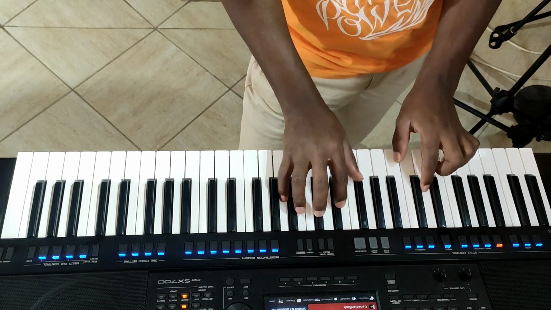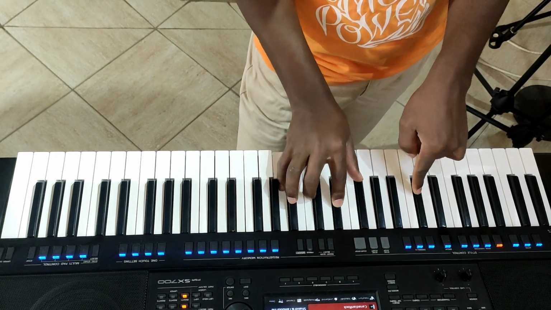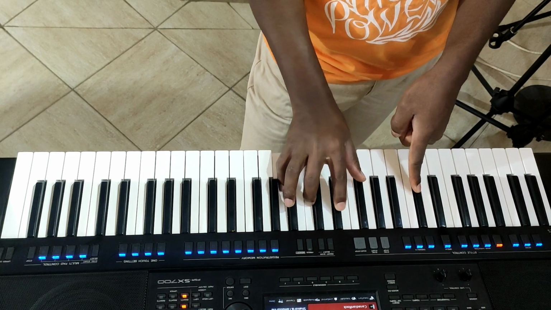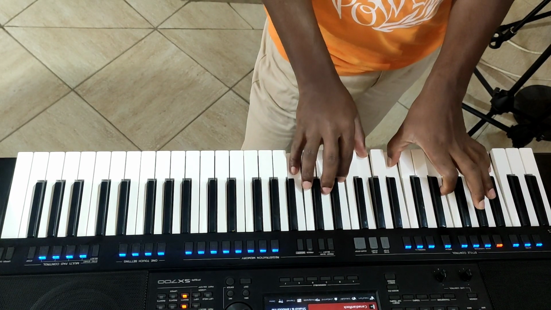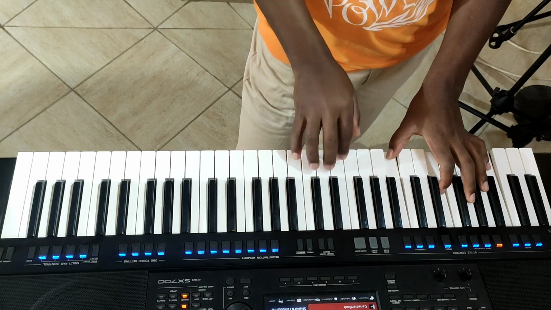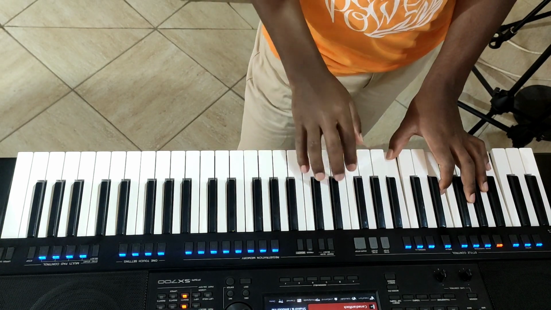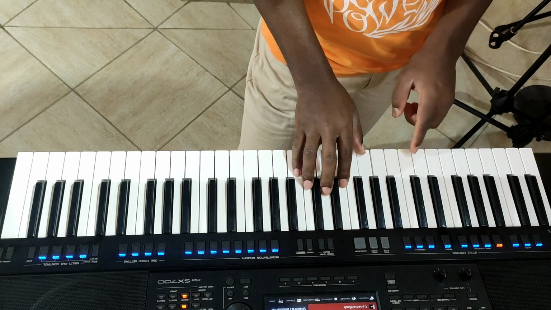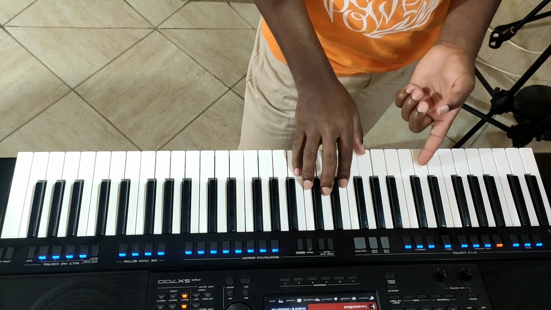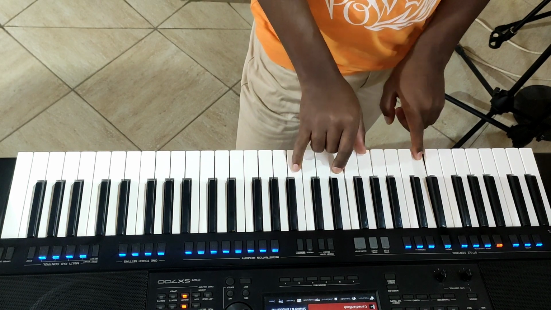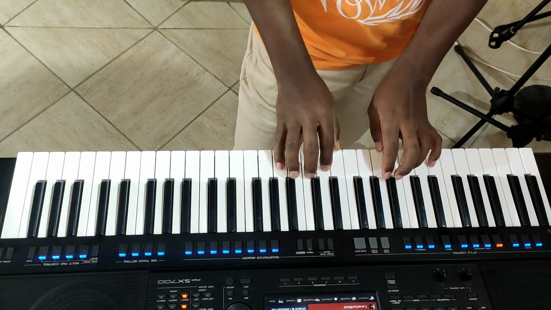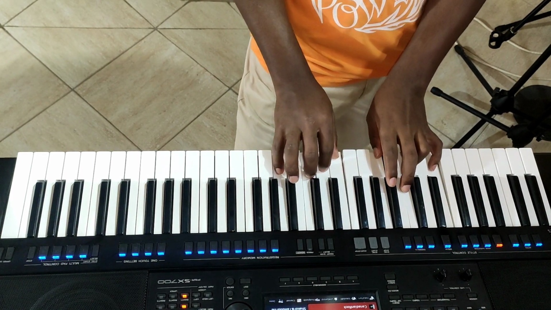Okay, but now this chord, this is just a diminished. Okay, but this one demands something so that it doesn't sound like that. So what I'm going to do, I'm going to add the 6th degree of F right there. Okay, so right there, so we're going to have this.